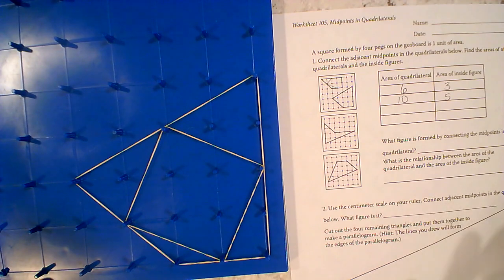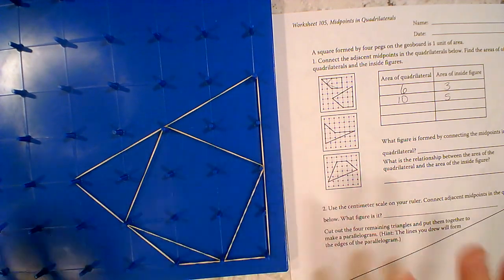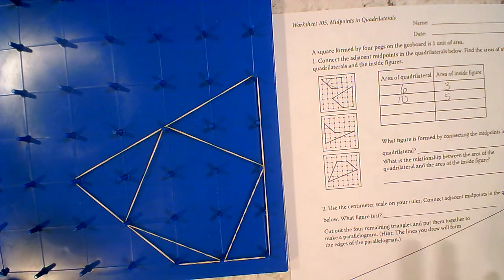So this is not an activity where the child calculates the area based on a formula. This is having them actually count the squares inside to see a pattern that they're creating as they are using midpoints.